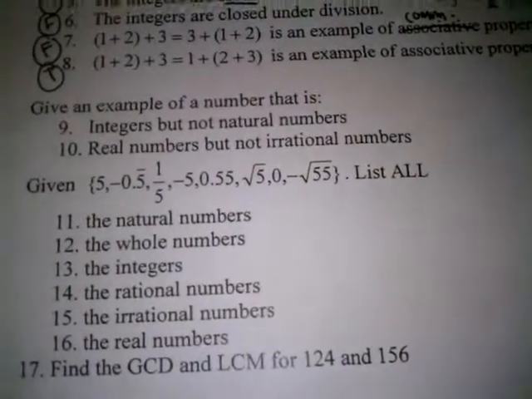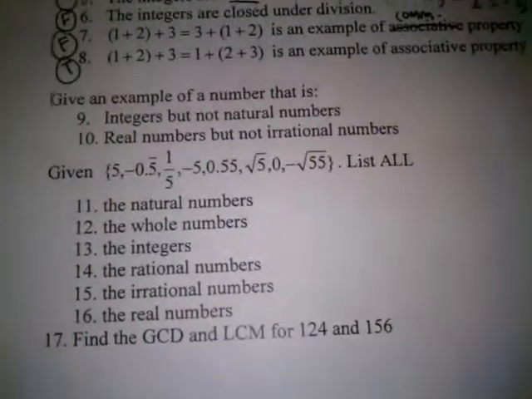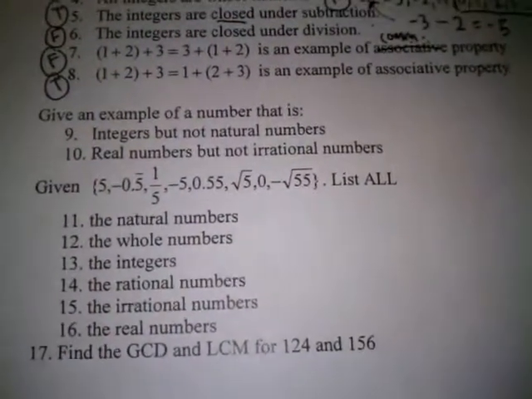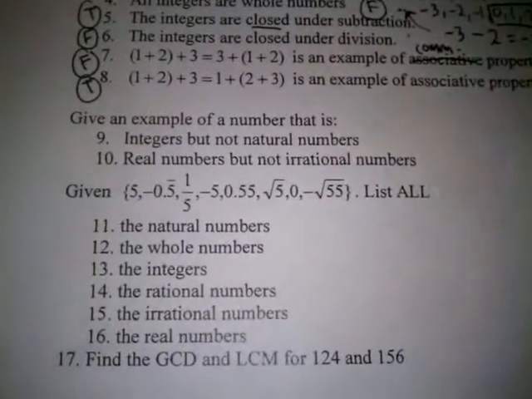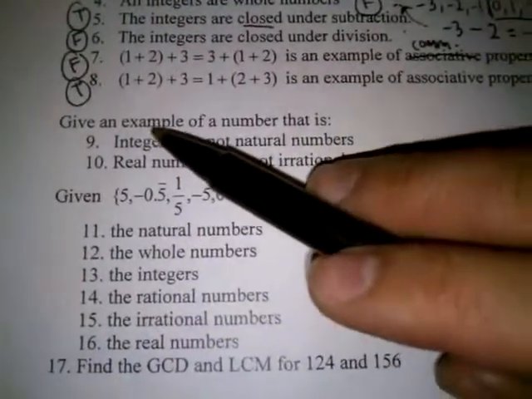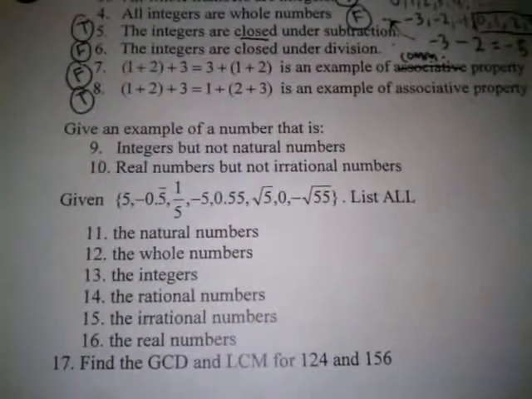This is Math for Liberal Arts Review Test 3 for Chapter 5. We're going to do questions 9 to 16. Question 9 in this case is asking us to give an example. So you only give me one example of a number that is an integer, but it's not a natural number.